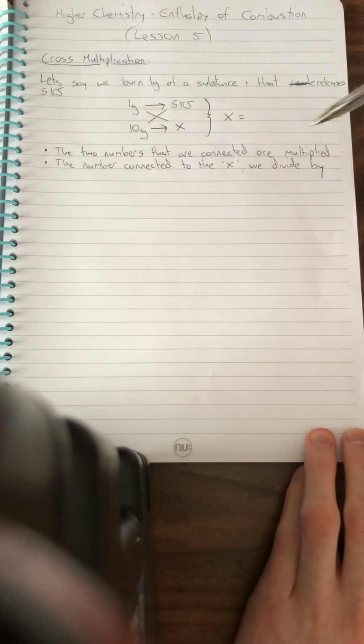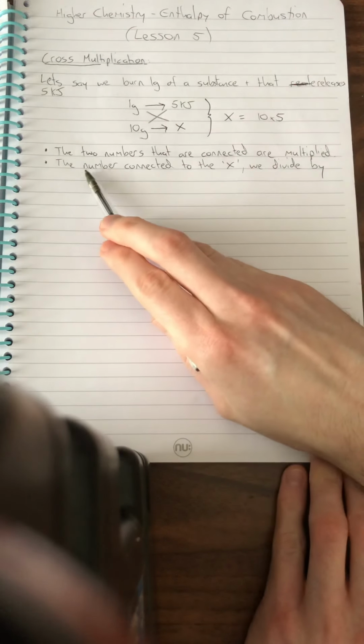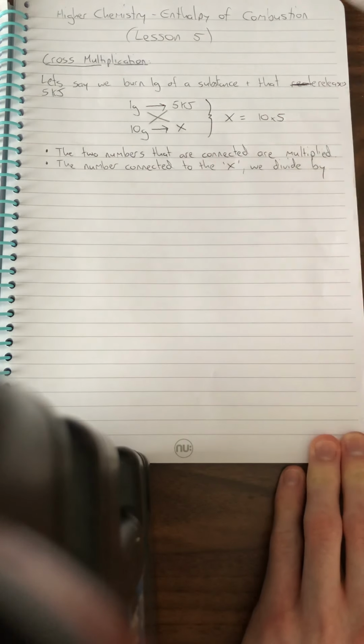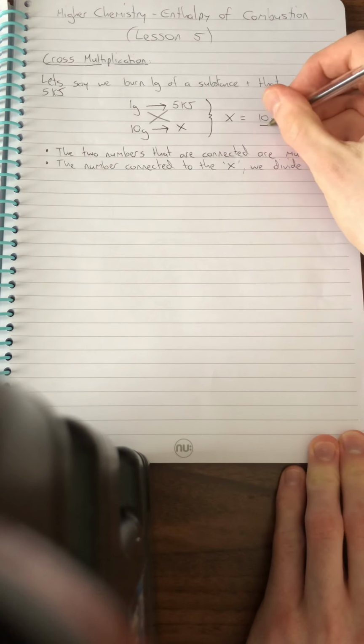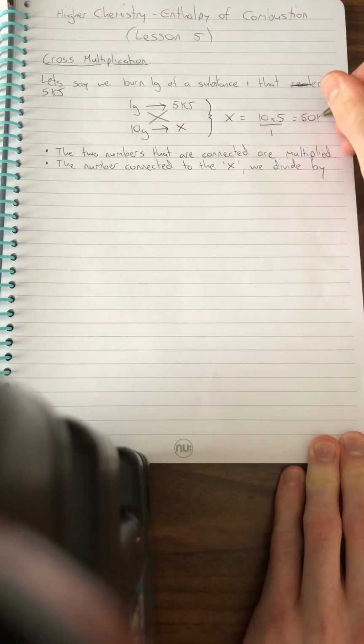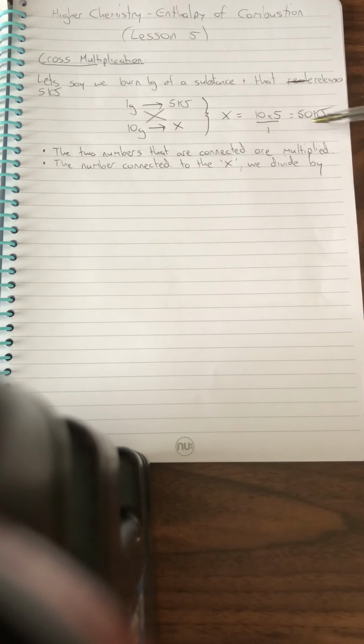The two numbers that are connected together are multiplied, so we do 10 times 5, and the number connected to the X, in this case the 1, we divide by. So 10 times 5 divided by 1 equals 50 kilojoules. Now, you could easily have done that in your head. 1 gram gives us 5 kilojoules, 10 grams, times it by 10 gives us 50 kilojoules. However, we use cross multiplication when we can't do the numbers in our head.